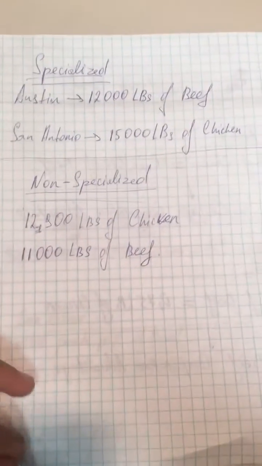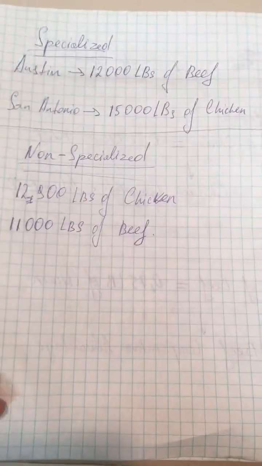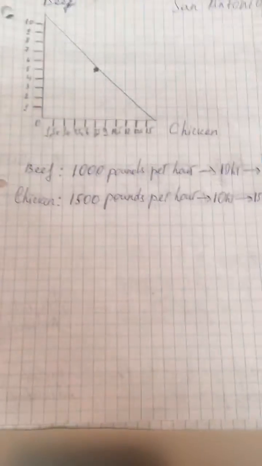The next step, we are going to view different situations, if each of the cities would specialize in one of the goods. So, how do we find it out? Let's say the amount of time given is 10 hours, right?